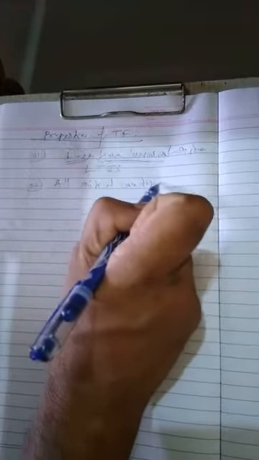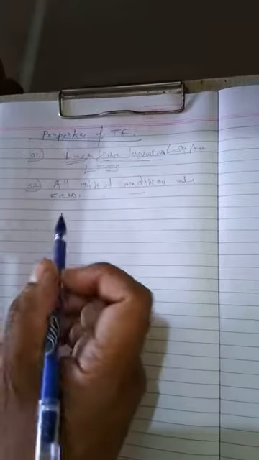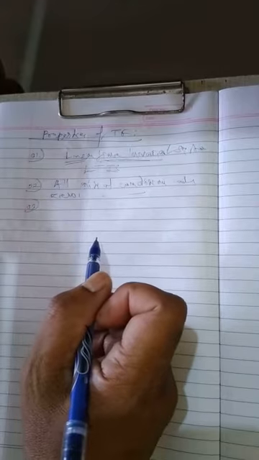Next is all initial conditions are 0. This is the second property of transfer function. It is also a drawback of transfer function, because all initial conditions are 0.